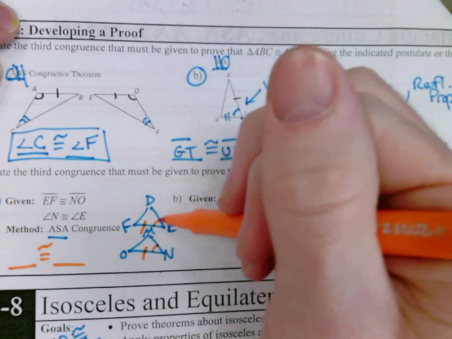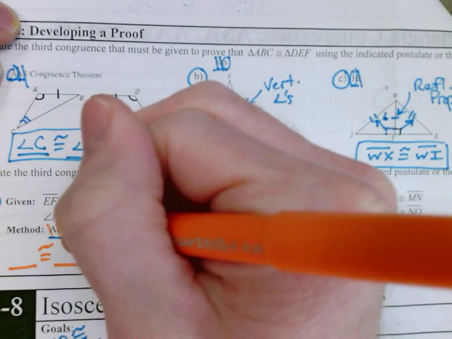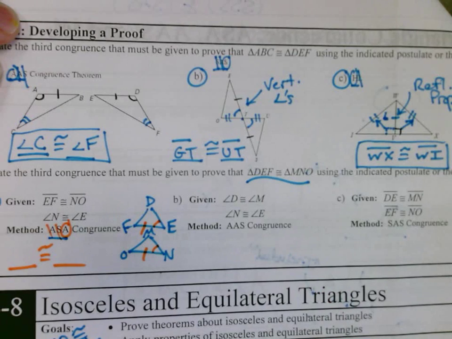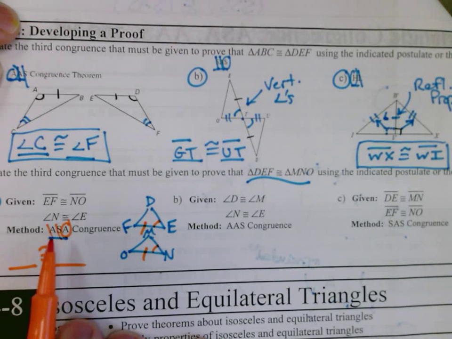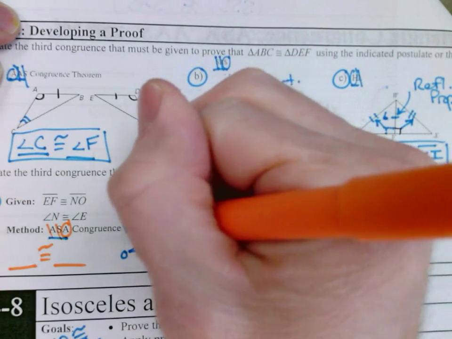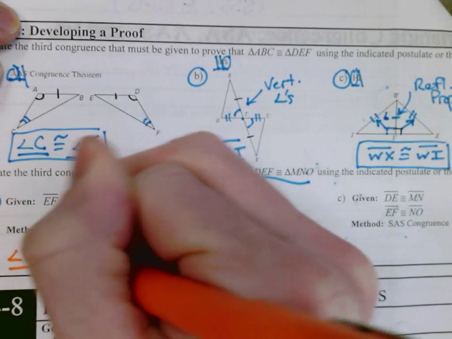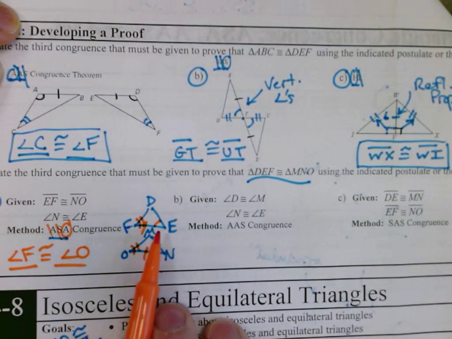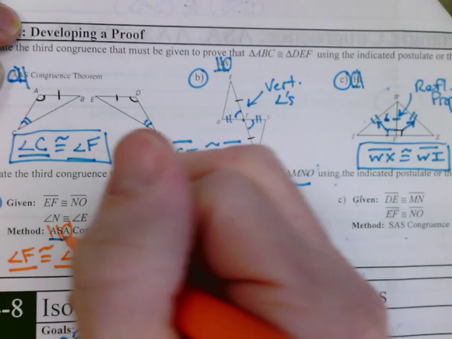So using my checklist, I already have an angle, check. I then have a side, check. That means that my one statement that I need to make is about an angle, and it needs to specifically be the angle that makes the sandwich, I must be hungry, the side sandwiched between those angles. So I'm going to go ahead and select angle F being congruent to angle O. Angle F congruent to angle O. And then this would complete the angle, side, angle congruent to an angle, side, angle.